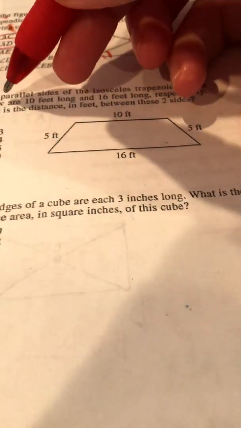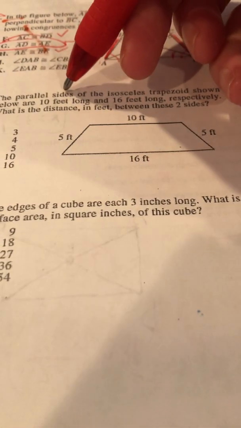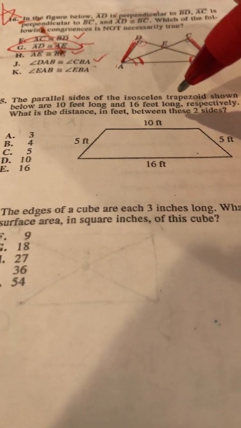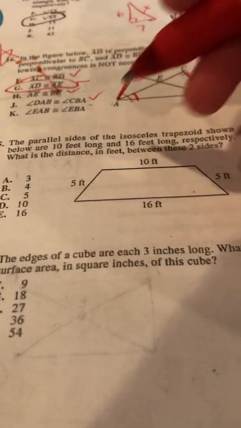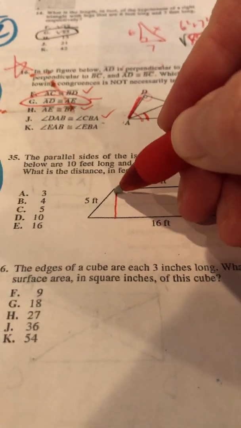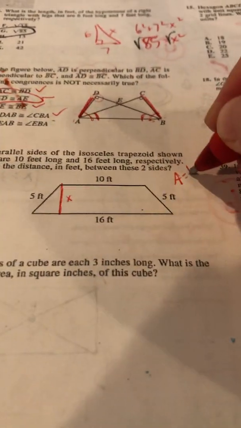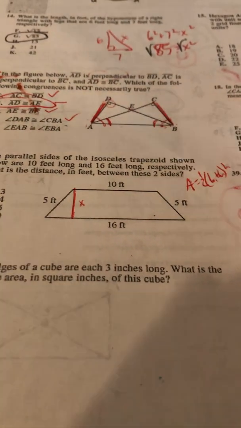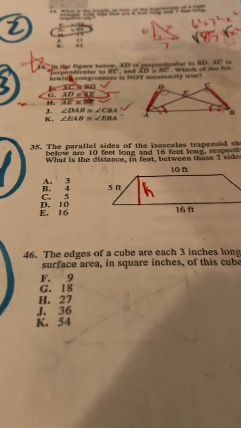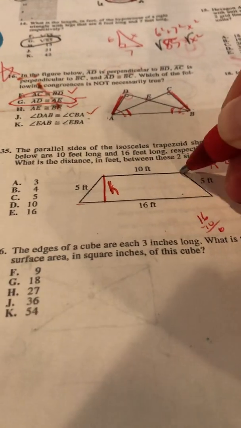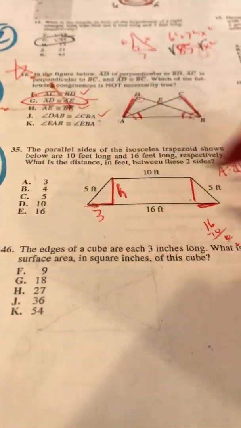Okay, the parallel sides of an isosceles trapezoid shown below, and I hope you realize that we do have to do some work here. It didn't give us some information. What's the distance in feet between these 2 sides? So what they're saying is, what's the height? So they're not asking us for the area where we had to do the 1/2 base 1 plus base 2 over height. Instead, they're saying, what is the height? What is this? Okay, so the first thing we have to recognize is that this is 16 minus 10. 16 minus 10 is 6, but I would have it on both sides, right? Both of those are my extras. So if I cut it in half, that's 3.